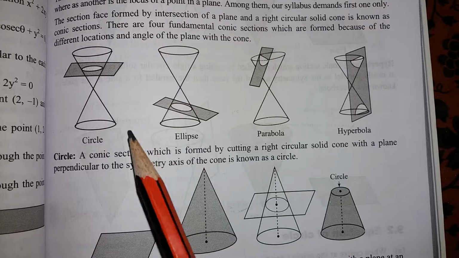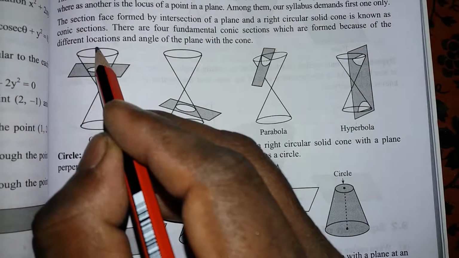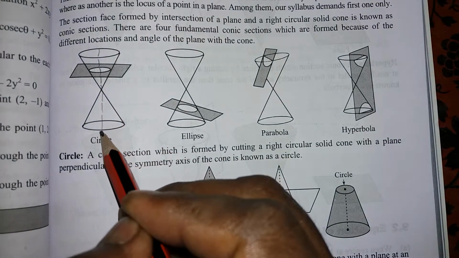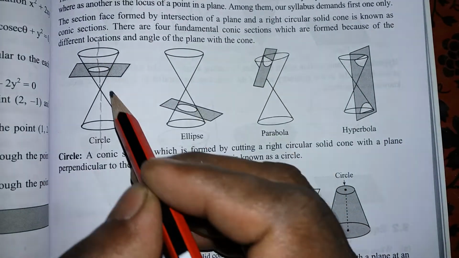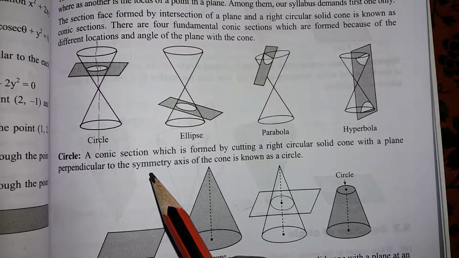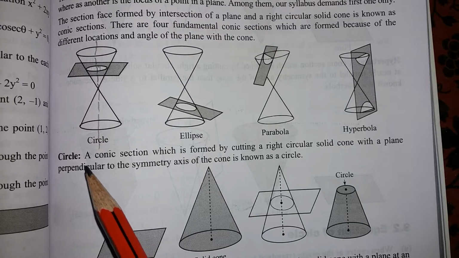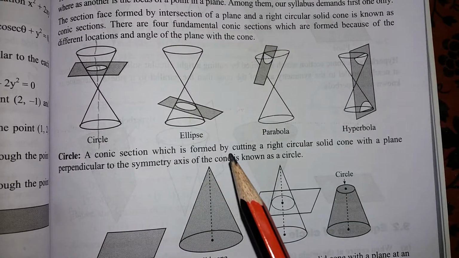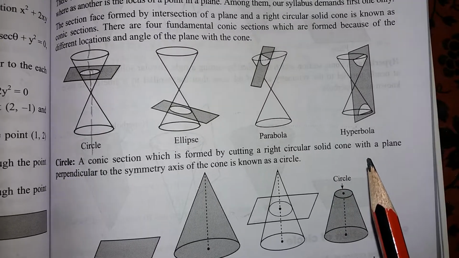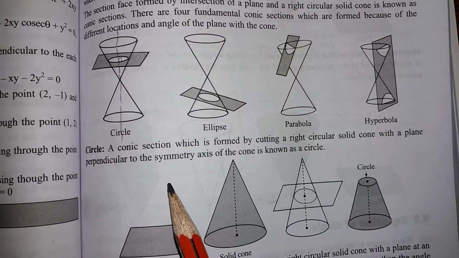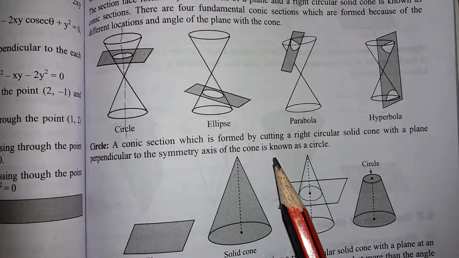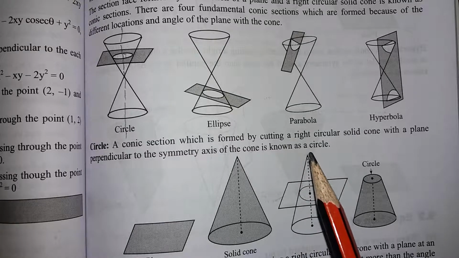Then see here, when a vertical line is there, this vertical line is also known as the line of symmetry. This line is perpendicular to the circle. Here this is the circle. Here it is written, definition: a conic section which is formed by cutting a right circular solid cone with a plane perpendicular to the symmetry axis of the cone is known as a circle.